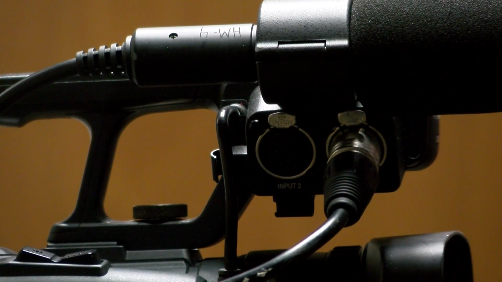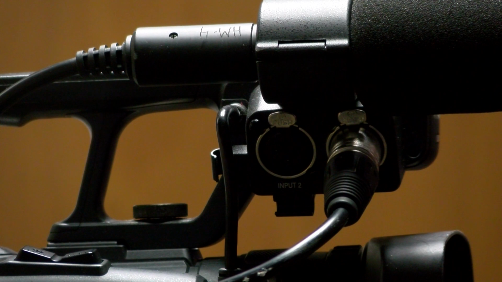Okay, now I am zoomed in on input 2. This is where we have the two microphone inputs. Input 1 has what we call the natural sound mic already in it. It's already in channel 1. Now we're going to put the audio cable into channel 2.